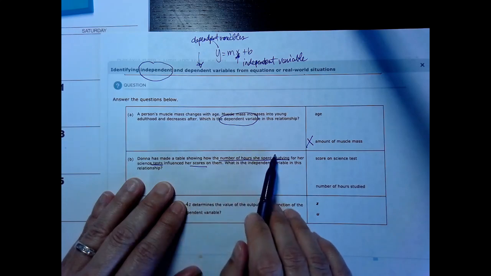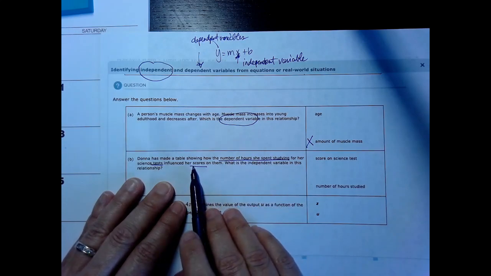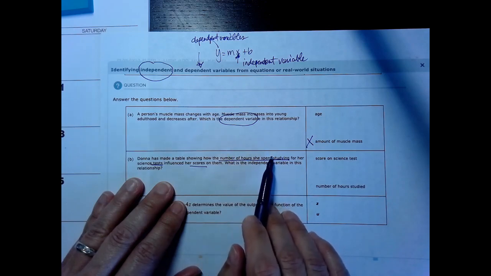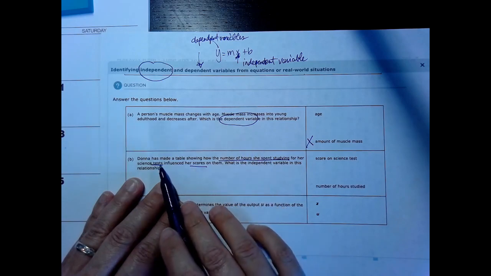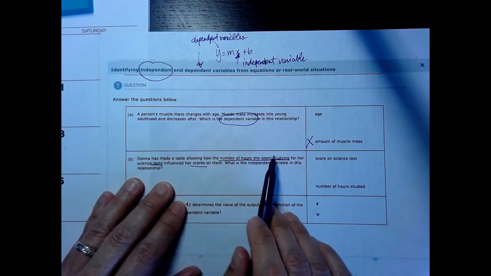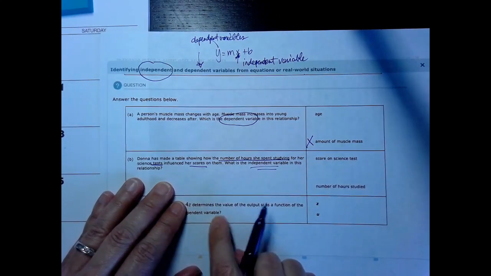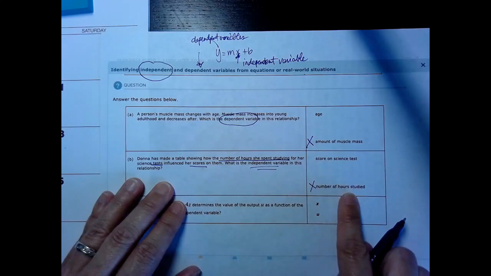The less time we spend, the worse our test scores. So your time studying is independent, and your test scores depend on how much time you study. So in this question, you want the independent variable, so it's her study time. Her study time is independent, okay? But her test score depends on how much time she studies.